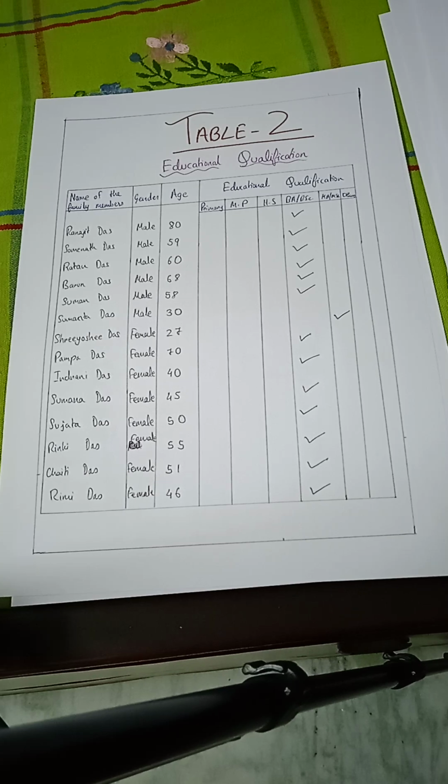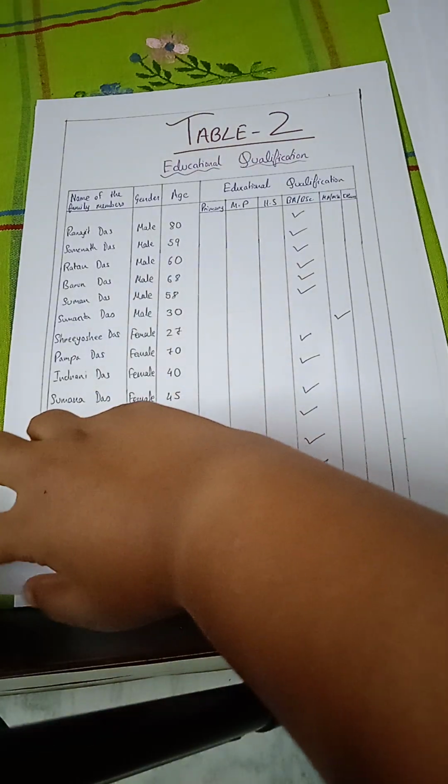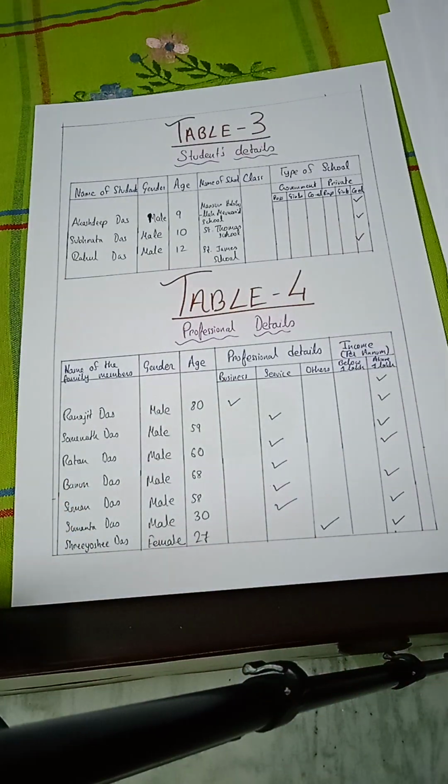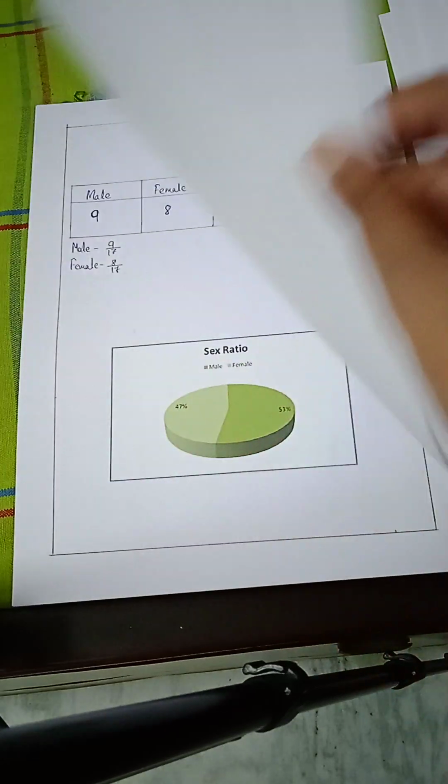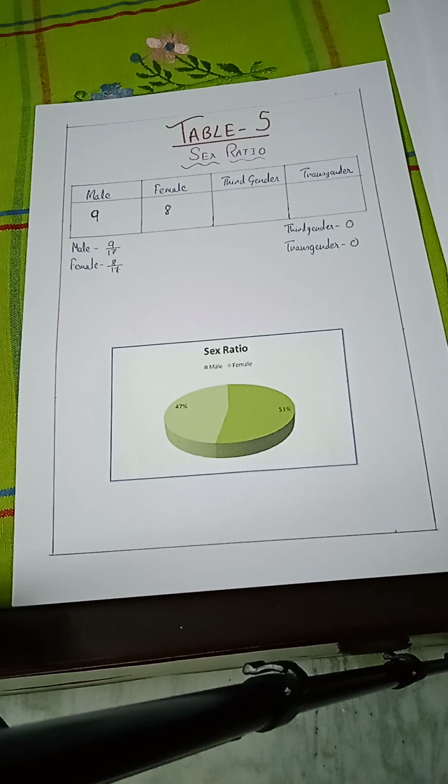Table 2 was the educational qualification. Table 3, students detail. So here there were a lot of minors. So 3 minors were there. For that I had to make a separate table, of course. Then table 4 again. Here the professional details will be only for the adults, and the table 2 educational qualification will be only for the adults again. Table 5, the sex ratio part and the sex ratio graph.